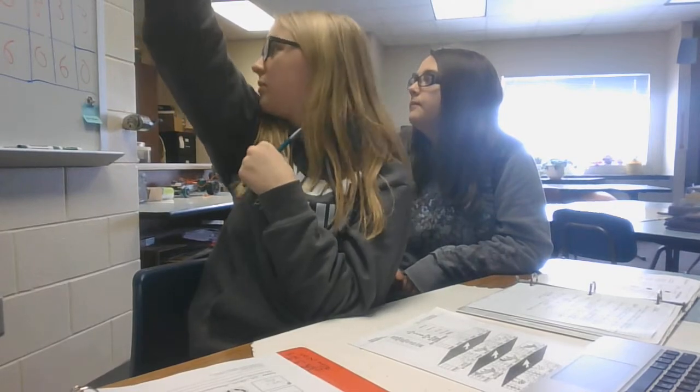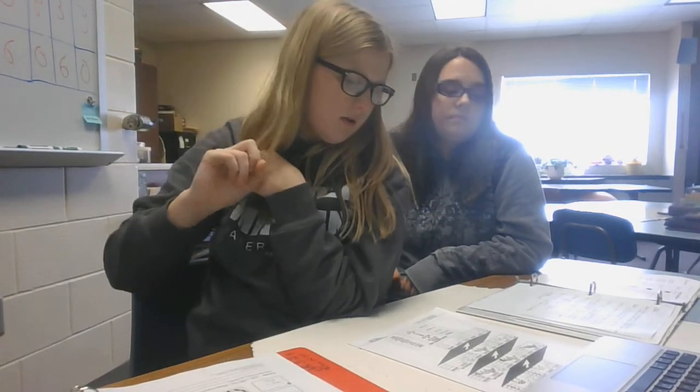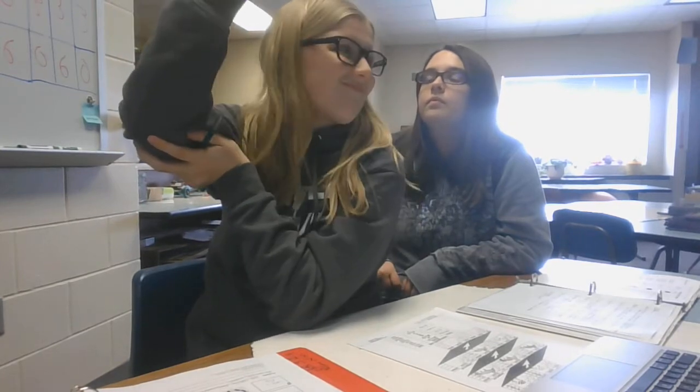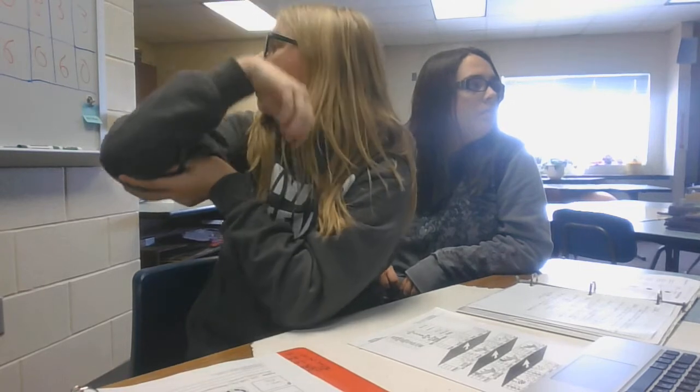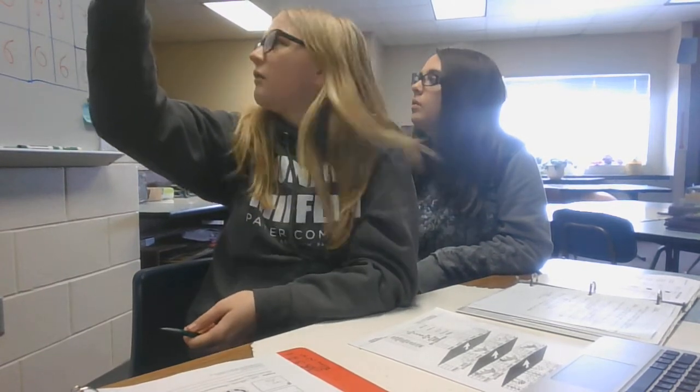One, two, three. How many of your offspring have red eyes? One, two, three. So you guys do not have red eyes. Okay, so 3. And how many have gray eyes?